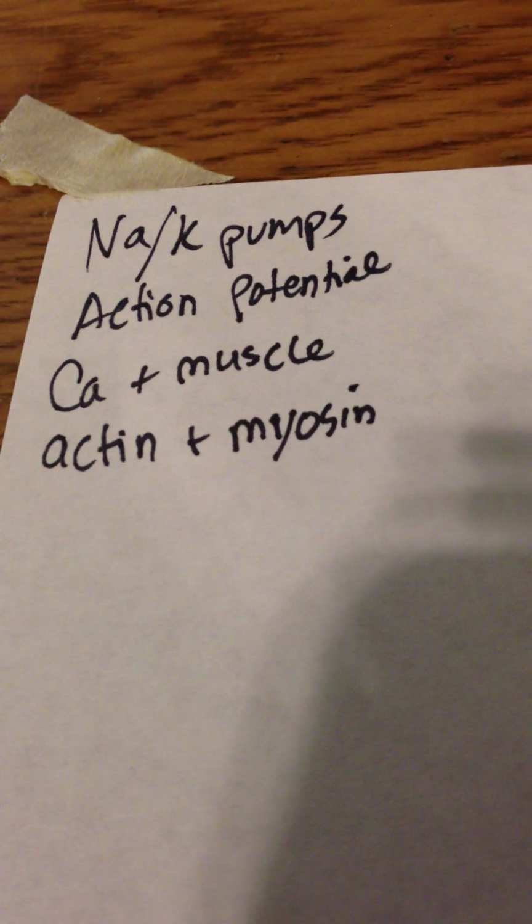sodium-potassium pumps, action potentials, calcium, and muscles, and how all three affect your actin and myosin, and how they bind. I looked this up in my physio notes, and they got spilled on, so it was kind of fuzzy, so I'm trying to do this from memory. Hopefully this sounds right and I don't screw you up some more.